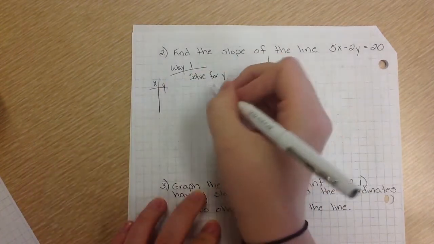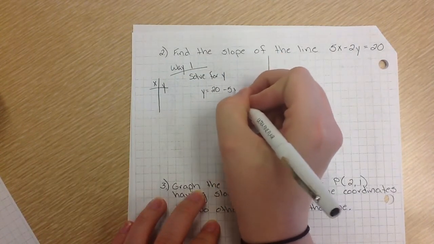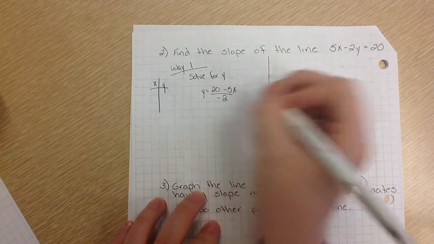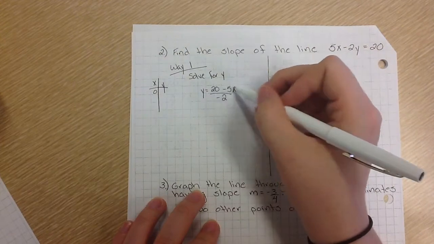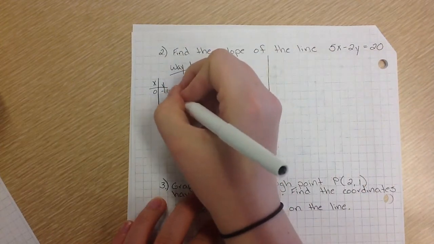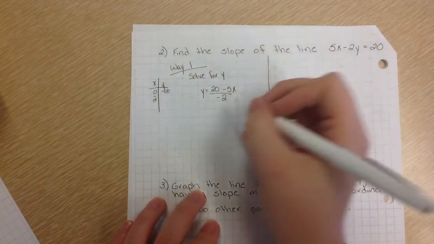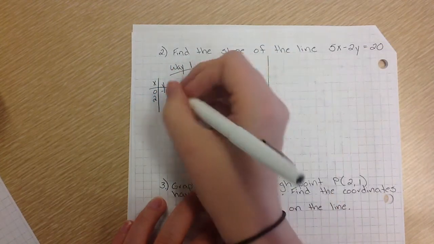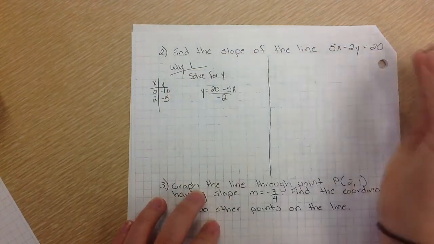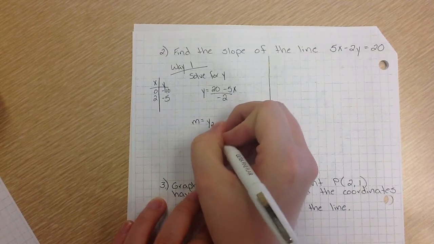So when I solve for y, I'd have y equals 20 minus 5x all over negative 2, and plug in different x's and y's. If I put in an x of 0, I'd have negative 10. Put in an x of 2, that'd be 20 minus 10 is 10, divided by negative 2, which is negative 5. And then once I have the 2 points, use this.